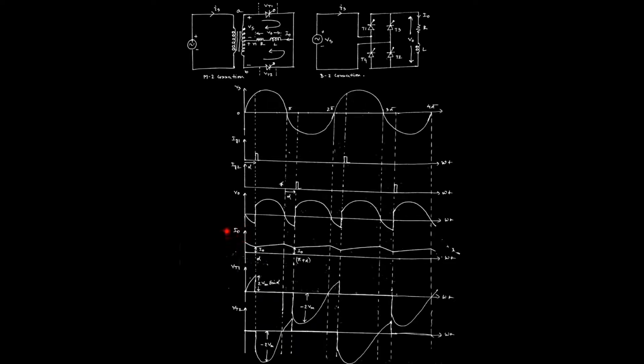In the same way, we can derive the current waveform across the load. This is the current waveform. As we know, when the first switch is operated, the inductor starts storing energy, so the inductor current gradually increases. In other words, the circuit current gradually increases.